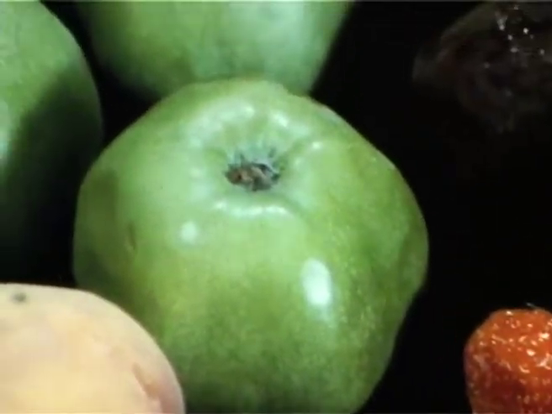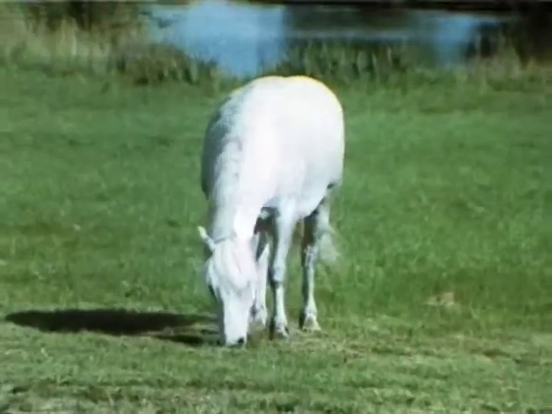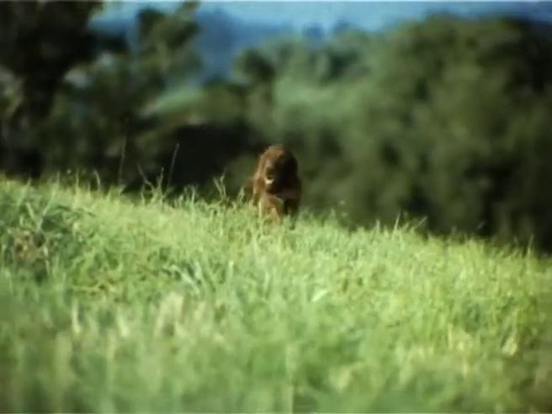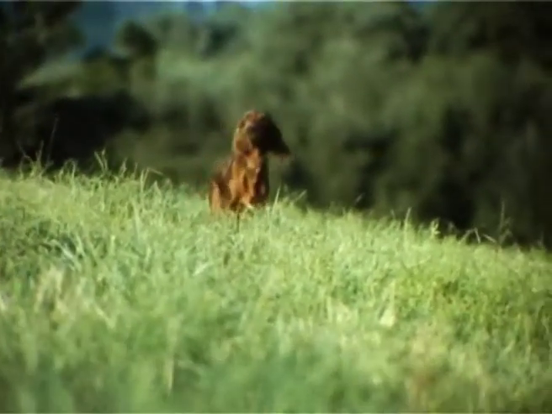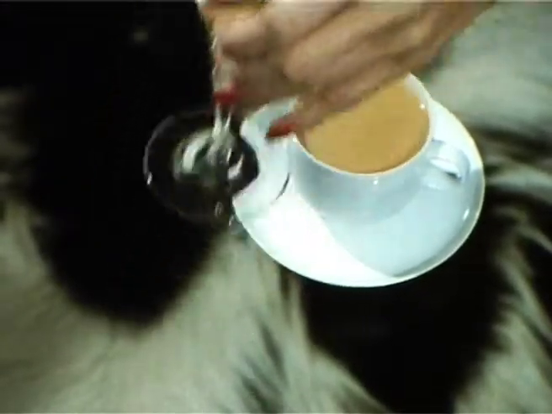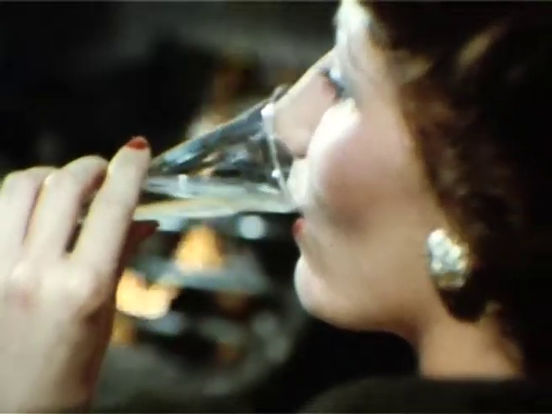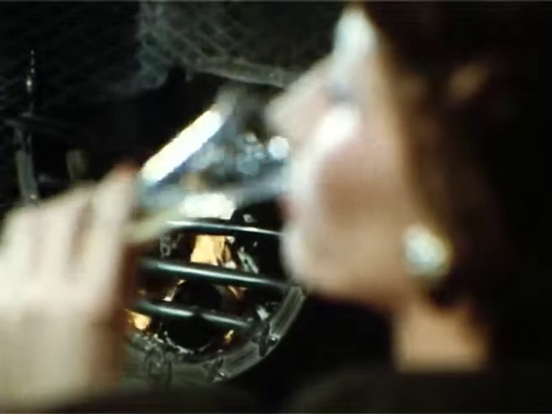Yet we are still sloppy in our use of colour words. We call this cat a blue, this horse a grey, and this dog red. Both these drinks are white. We call the red end of the spectrum hot, even though the hottest flames are blue.